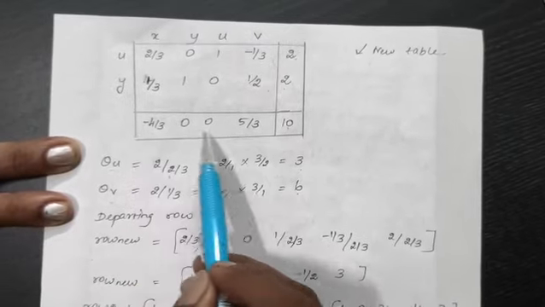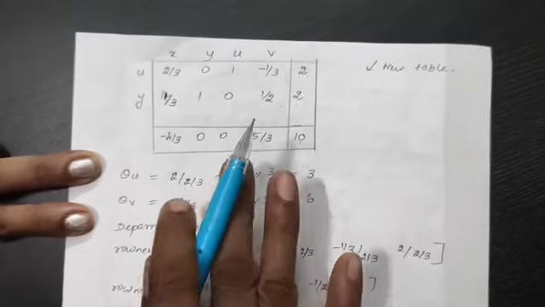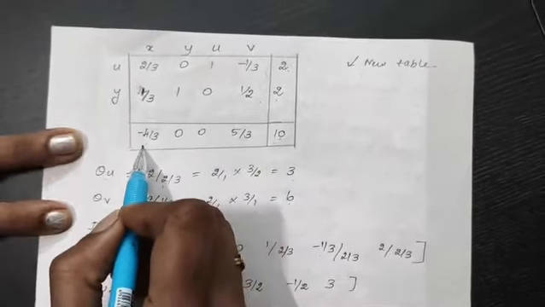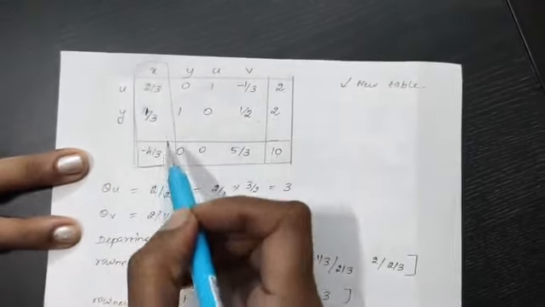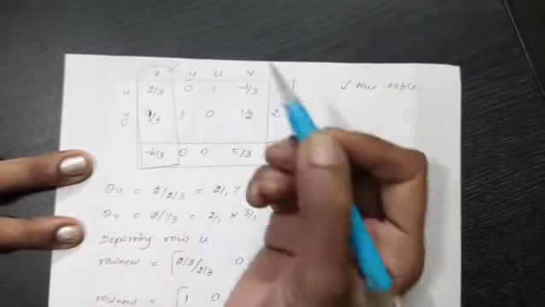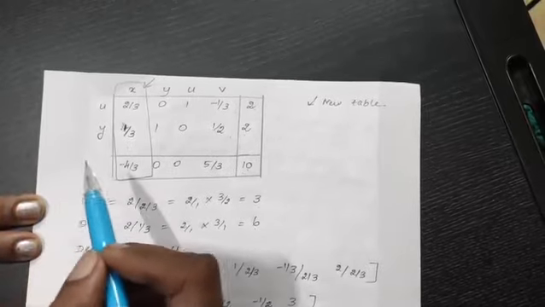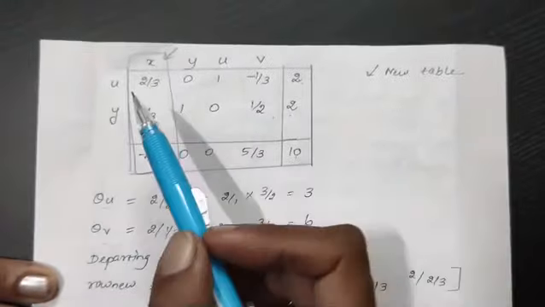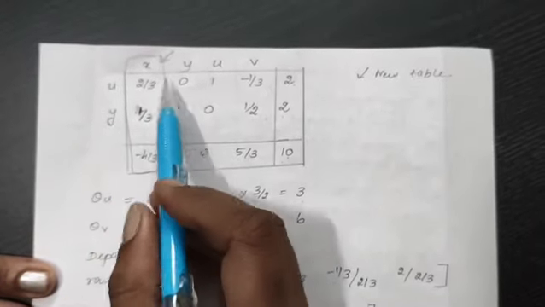Now we have to check the objective row entry. Here still some negative values are there, so we have to repeat the process. This is the negative column, so we can choose this as the pivot column. So x is the entering variable. Now we have to choose the departing row. In the previous table, the v value is replaced with this y.